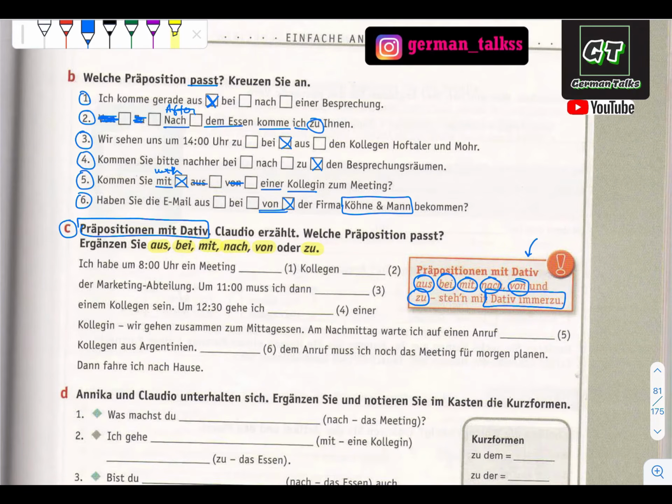Ich habe 8 Uhr ein Meeting dash Kollegen dash der Marketingabteilung. Now what can be the answer? According to the context we need to fill it. Ich habe 8 Uhr ein Meeting mit Kollegen aus der Marketingabteilung. 11 Uhr muss ich dann bei einem Kollegen sein, with a colleague. 12:30 gehe ich dash eine Kollegin.